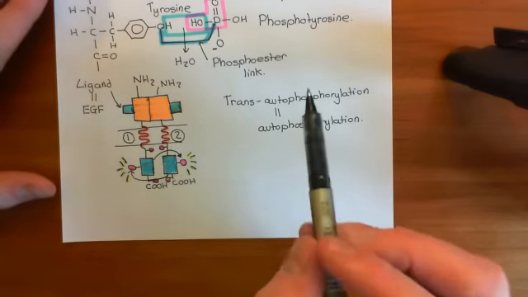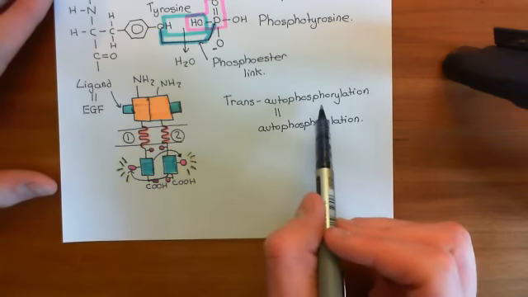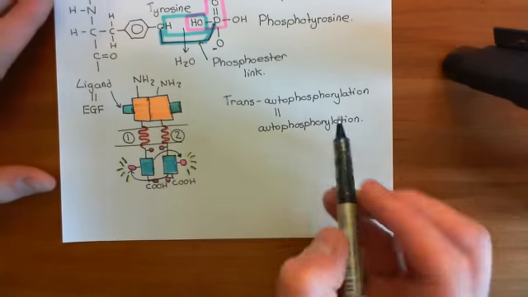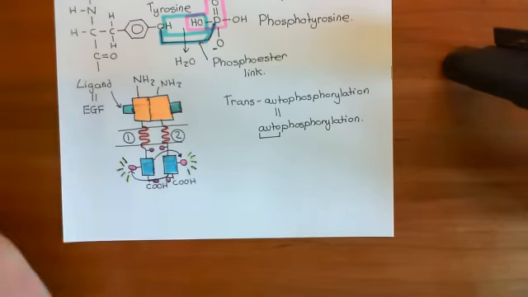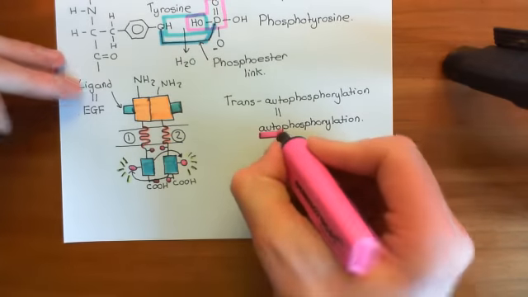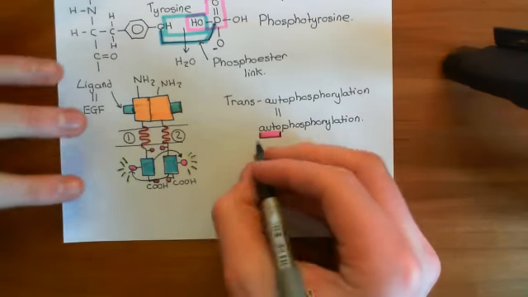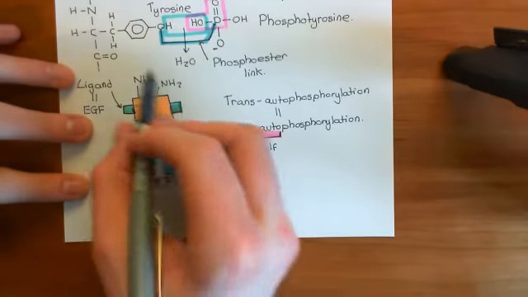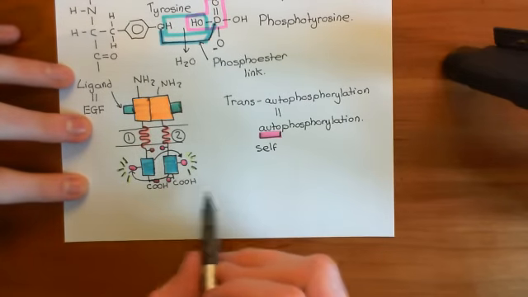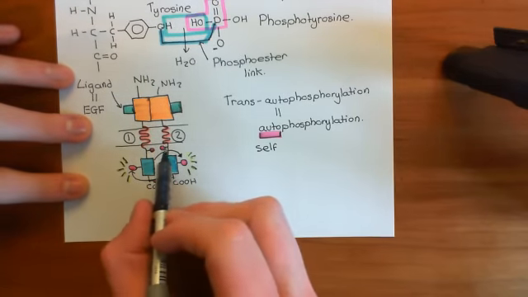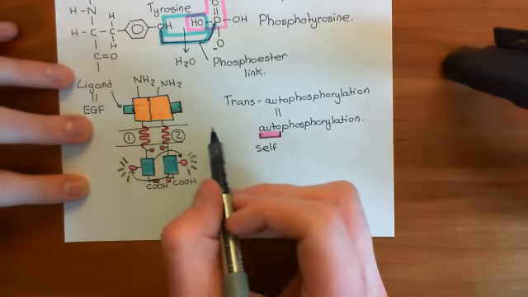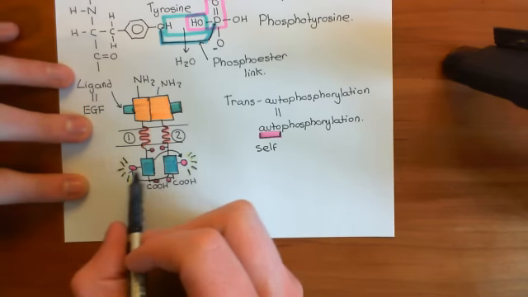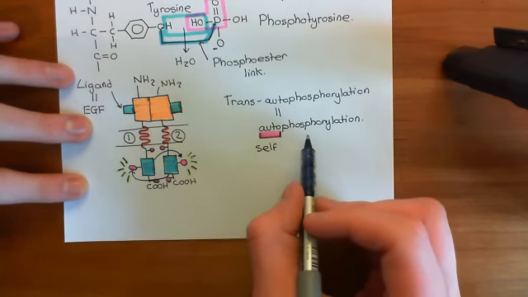Okay, now this process is known as trans-autophosphorylation, or just autophosphorylation. So I'll start with why it's called autophosphorylation. So auto here. Auto means self, okay? So autonomy means self-governing, okay? So self-phosphorylation. Now the reason it's called self-phosphorylation is you view the dimer as being one structure now, okay? And the dimer is getting phosphorylated on tyrosine residues. And how is it getting phosphorylated? Oh, well, it's because it's got tyrosine kinase enzymes within it, which are phosphorylating it. So therefore it is self-phosphorylation.